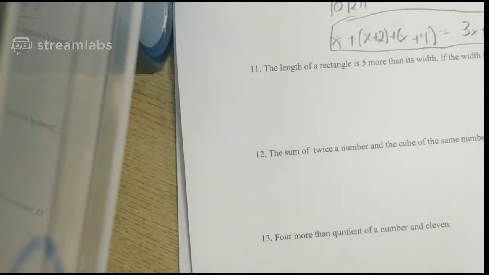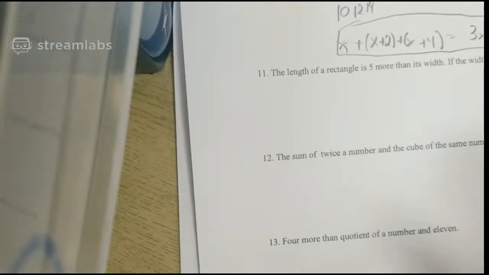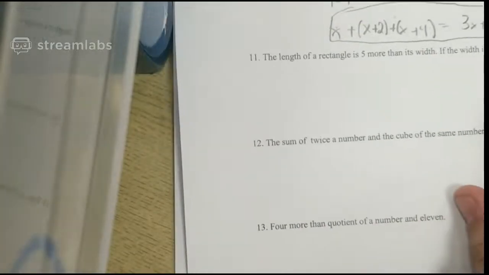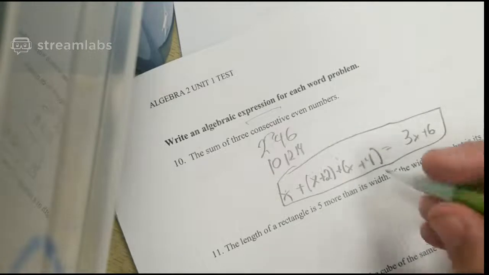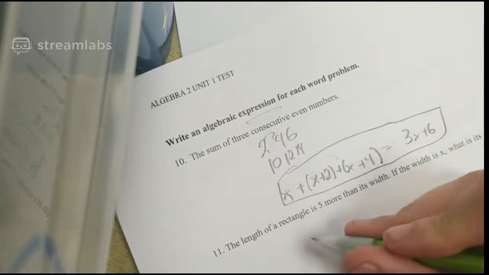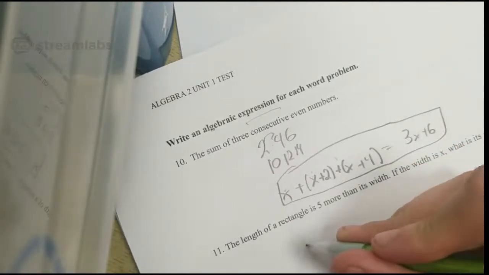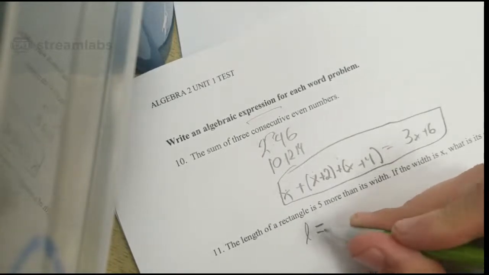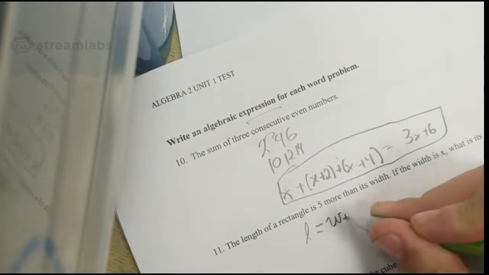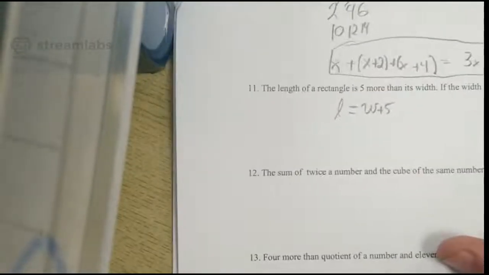Let's continue. Next one, the length of a rectangle is 5 more than the width. If the width is x, what is its area? Okay, so we know 2 things. One, the length is 5 more than the width. So length is whatever your width is plus 5. Let's set this up like this.